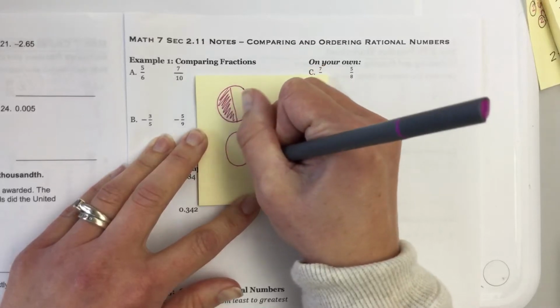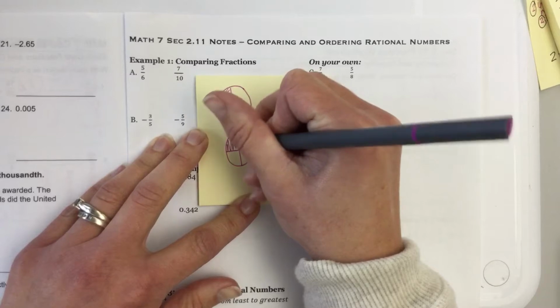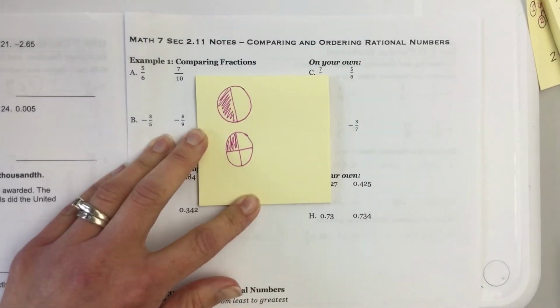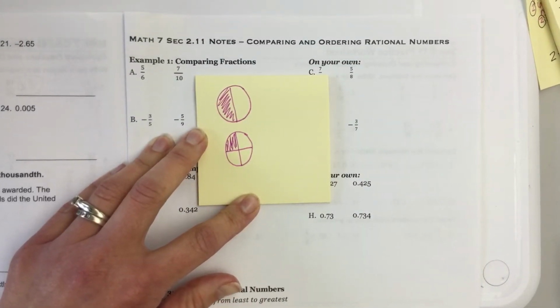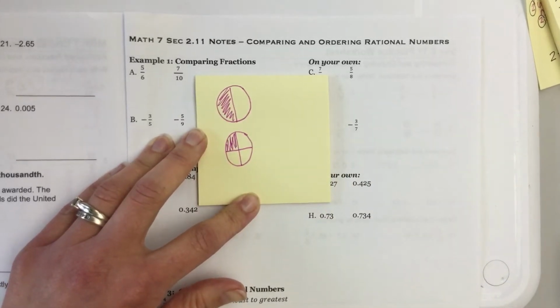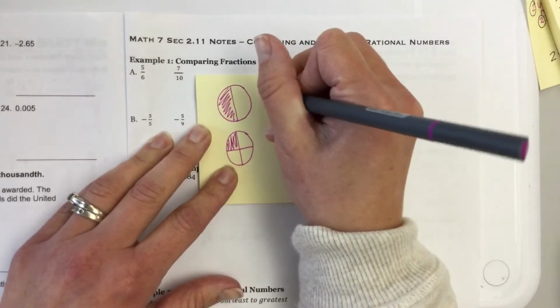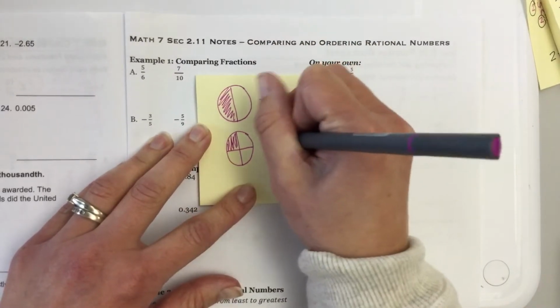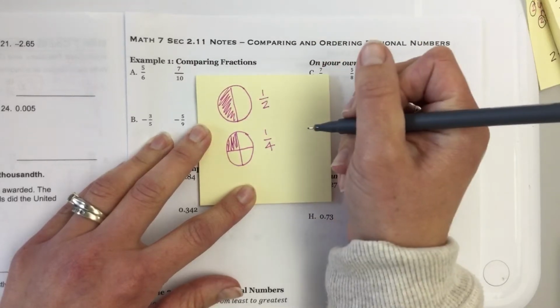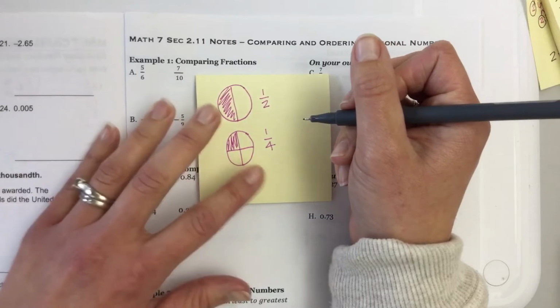Somebody else could say they ate one piece of pizza and they ate 1/4 of the pizza. But until we have them in the same denominator, we don't really know who ate more. Obviously, you do it with this picture, but 1/2 or 1/4, you have to have them in the same denominator in order to tell if they are equal or not.